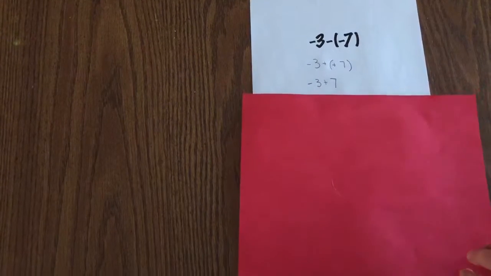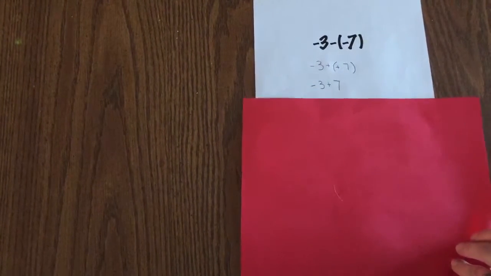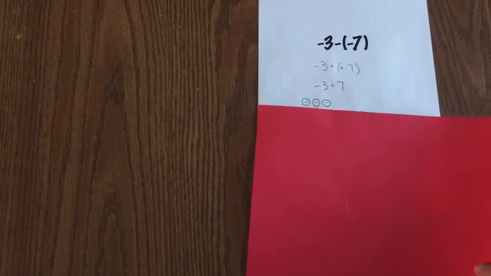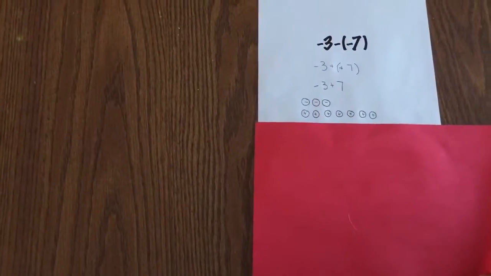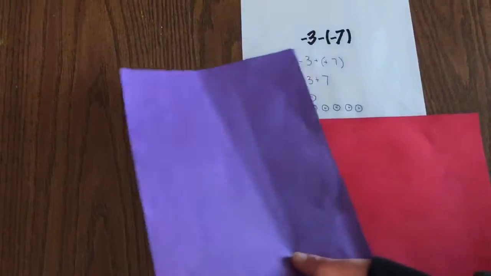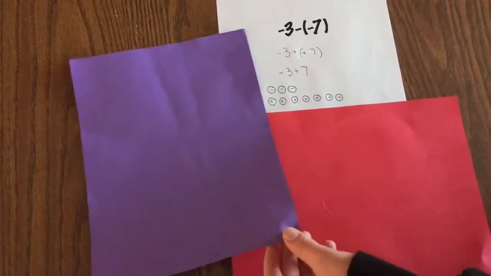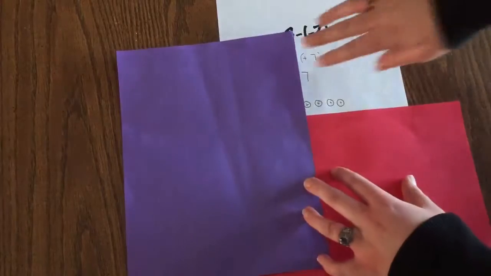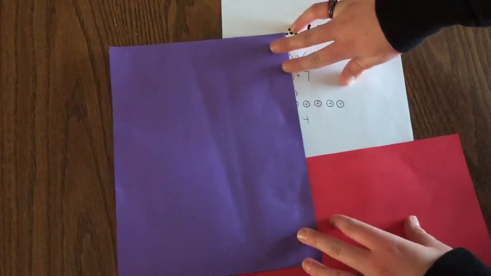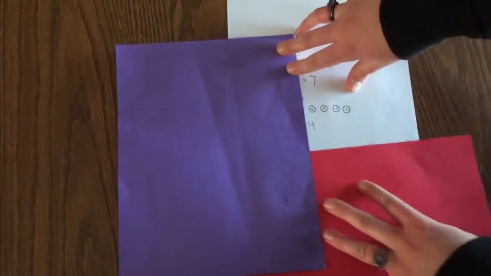So I rewrote the problem as negative 3 plus 7. So we have negative 3 charges and added 7 positive charges. So 3 of the negative charges cancel 3 of the positive charges out. And we are left with positive 4 charges. Thank you.